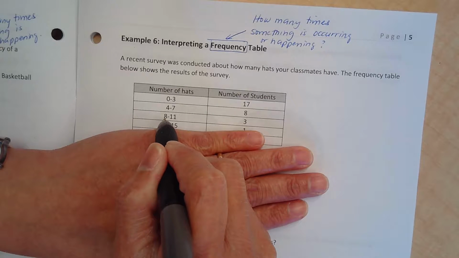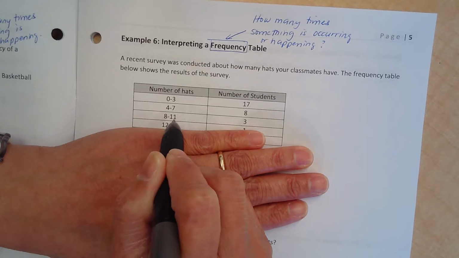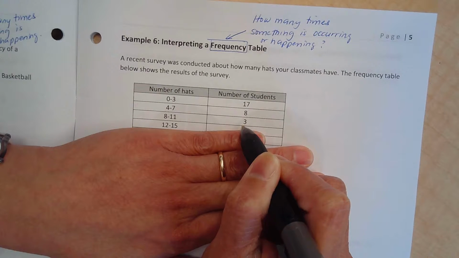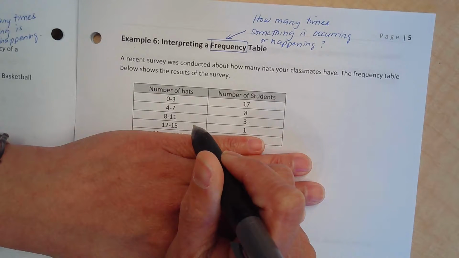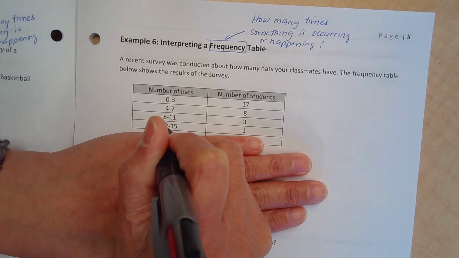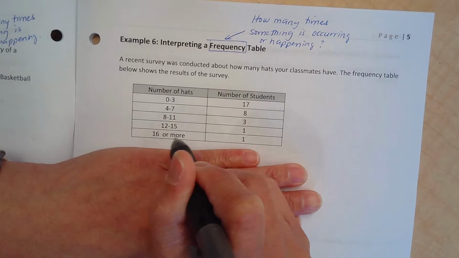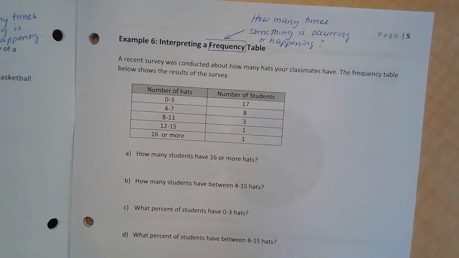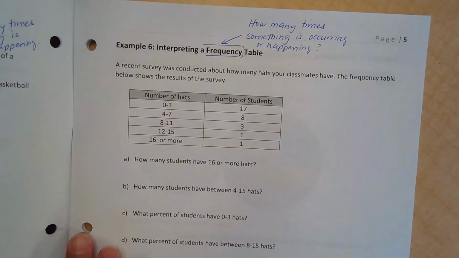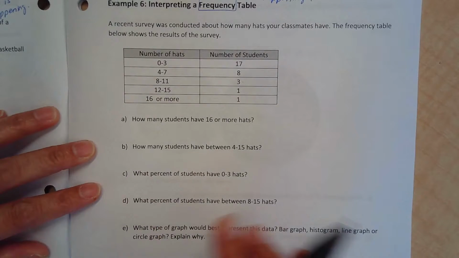This one here, 8 to 11 hats. How many are in this category? Number of students, 3. The next category is 12 to 15 hats, which is 1. And then 16 or more is 1, right? So in this particular case, that's our information, our data, the collected information from these students.